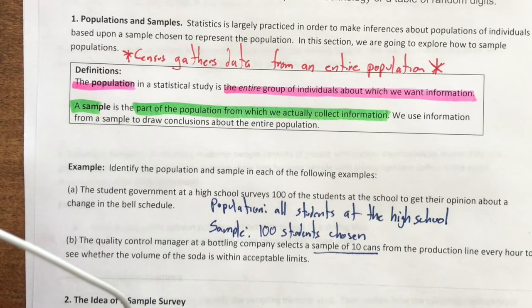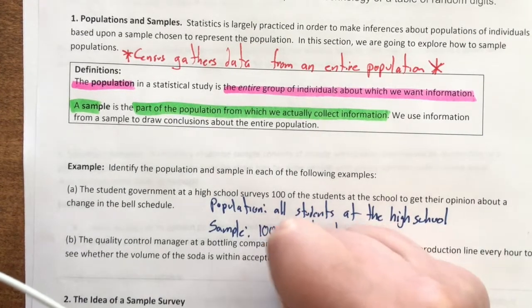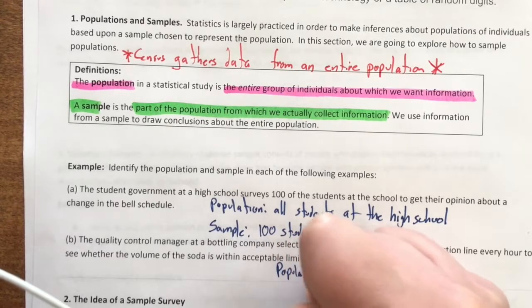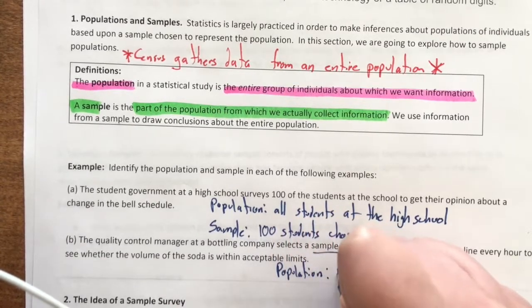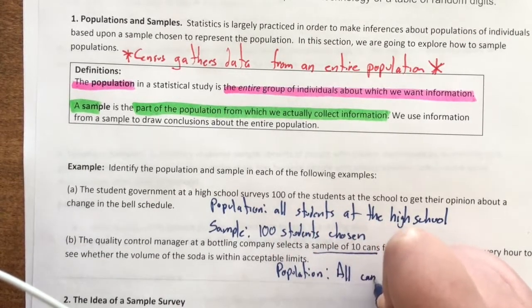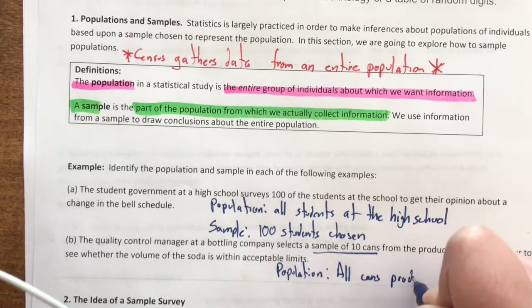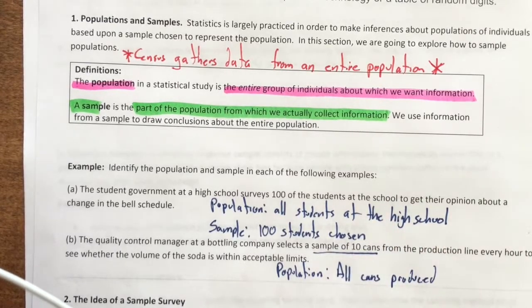Well, we're sampling 10 cans from a production line, so we are sampling from all possible cans. So our population is all the cans produced. From the reading, we could see what the sample is. The sample is the 10 cans chosen.